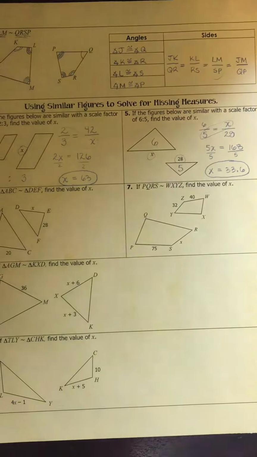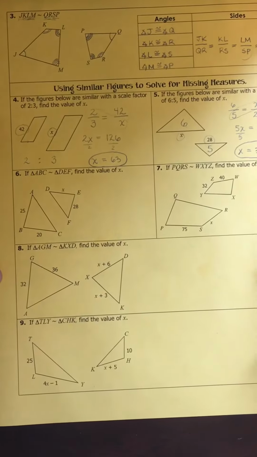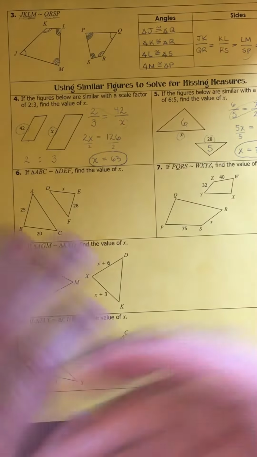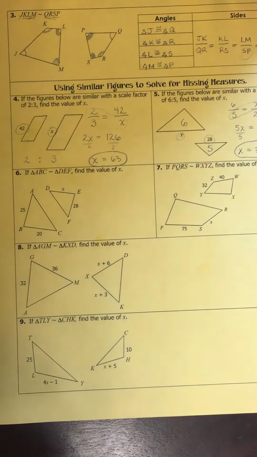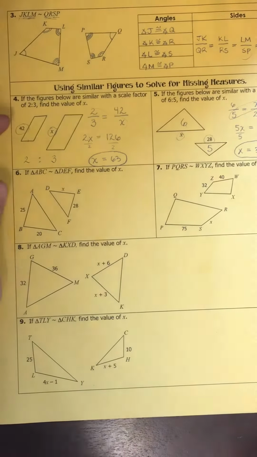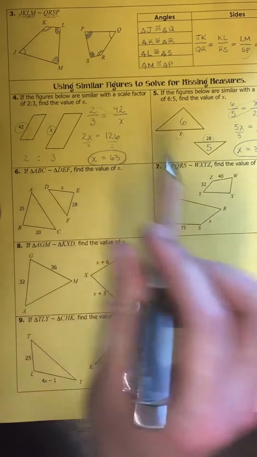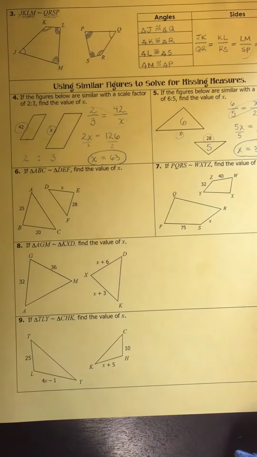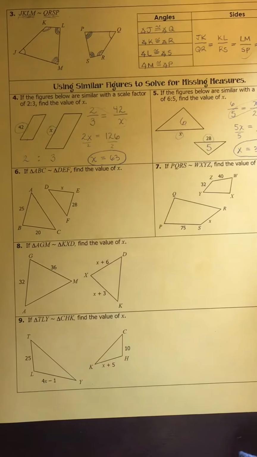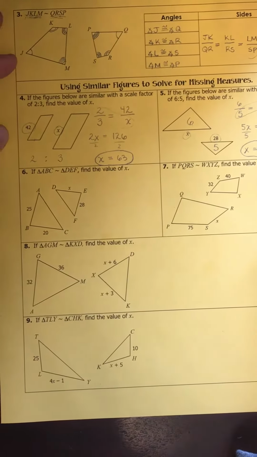And so this does check out. Number 6. So if triangle ABC, here we're given a similarity statement. If triangle ABC is similar to triangle DEF, I want you to find the value of x. This similarity statement is very important because it tells us which parts actually match up in the various triangles. So we can then set up the various ratios and proportions in order to solve for that value of x.